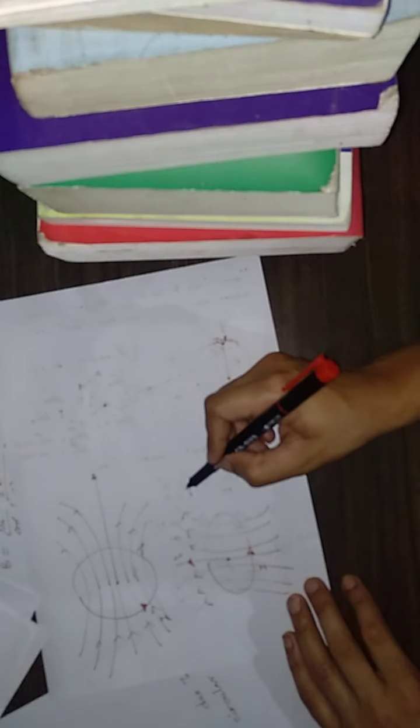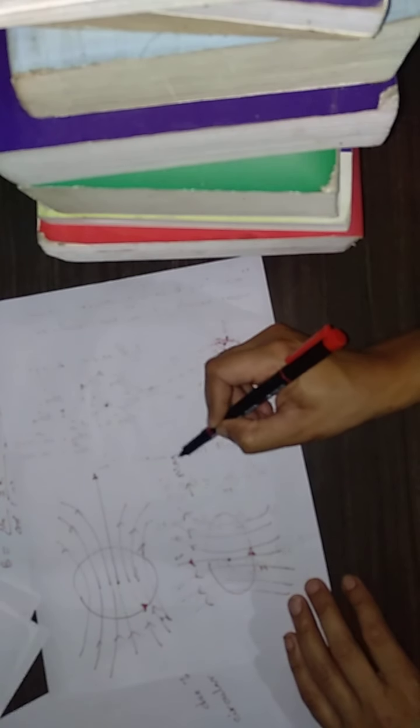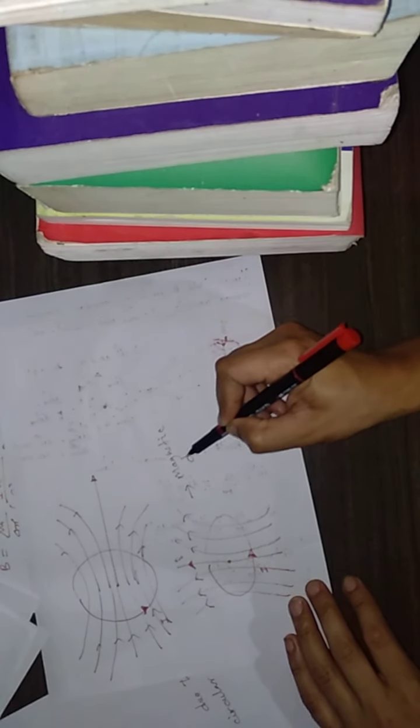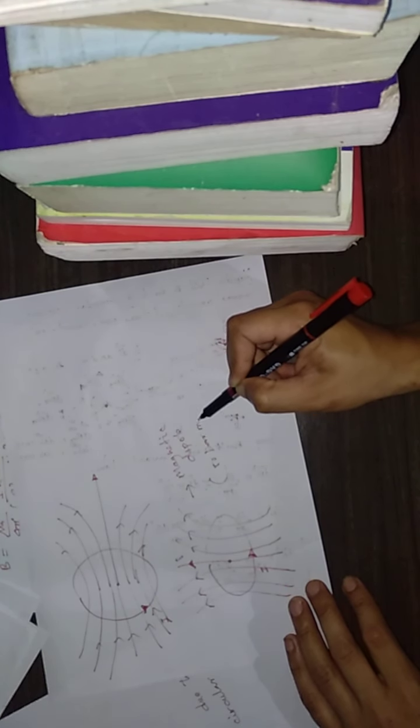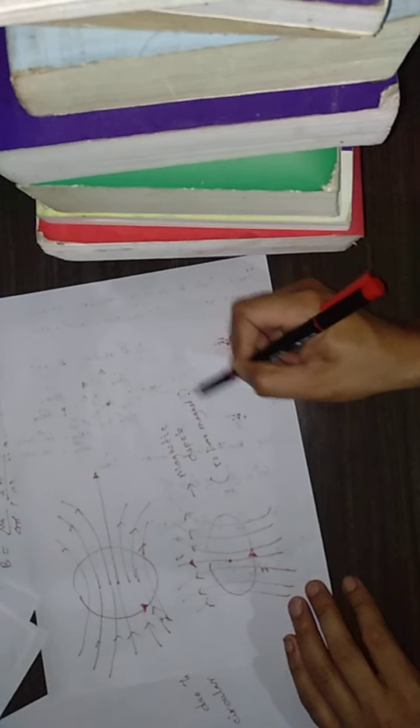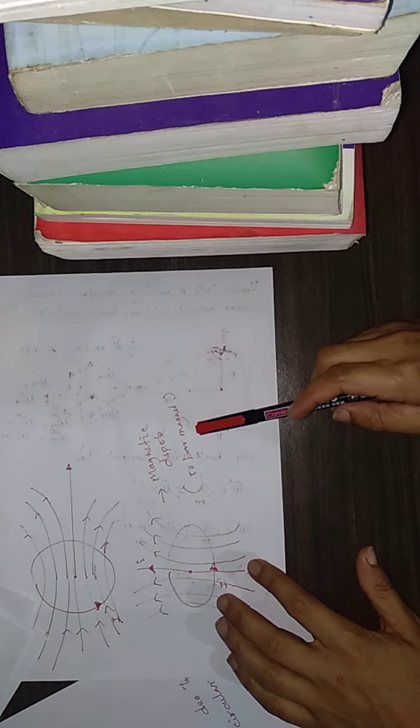So this is the same as a magnetic dipole or bar magnet. The magnetic field lines of a circular loop and a bar magnet are the same. Both are magnetic dipoles. So this is for today. Thank you.